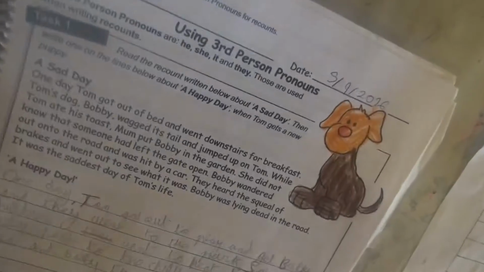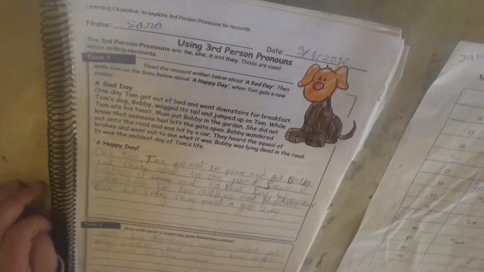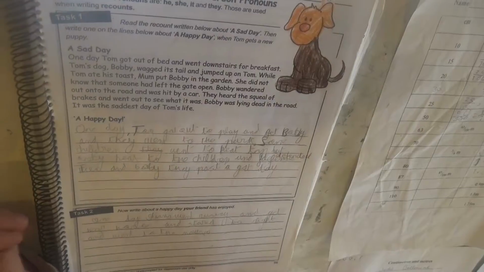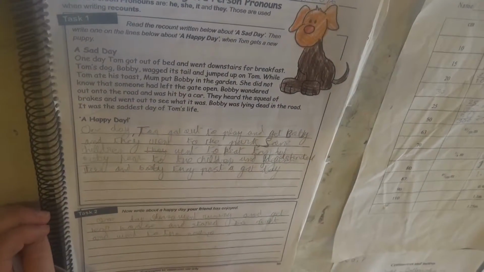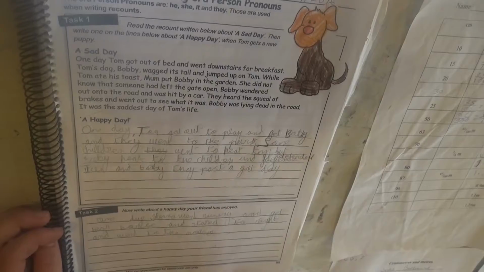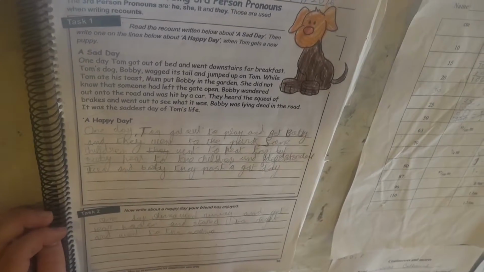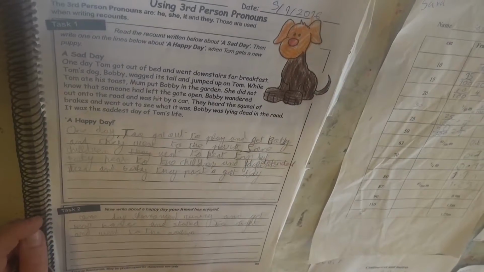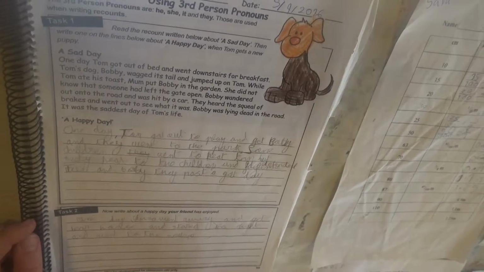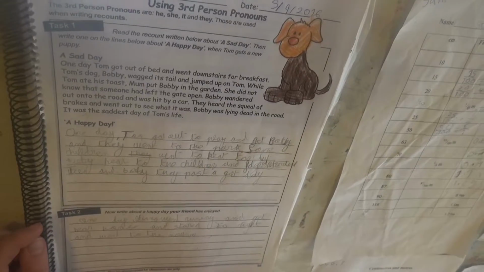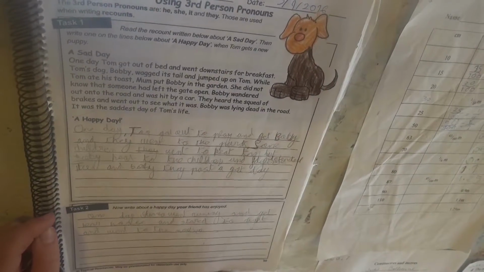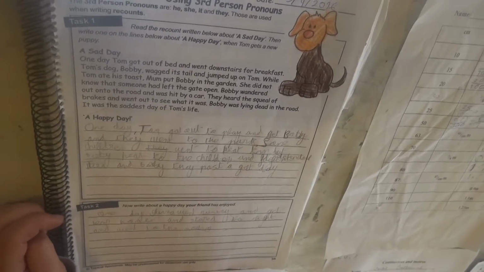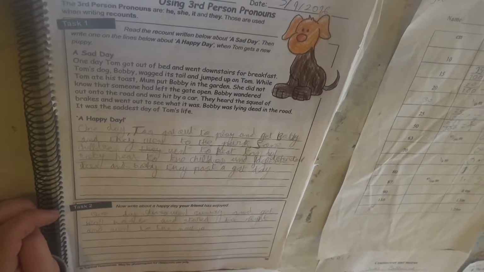Okay, yours. So I said, one day Tom got out of bed and went downstairs for breakfast. Tom stroked Bobby, watched it eat, and dropped it on Tom while Tom ate his toast. Mum put Bobby in the garden. She did not know that someone had left the gate open. Bobby wandered out onto the road and was hit by a car. They heard the squeal of brakes and went out to see what it was. Bobby was lying dead in the road. It was the saddest day of Tom's life.